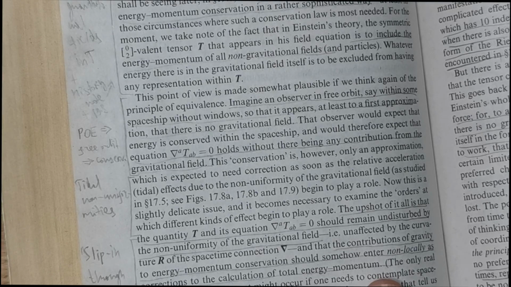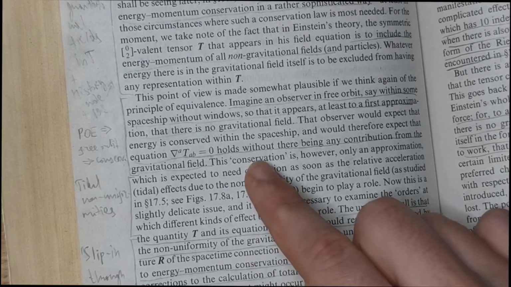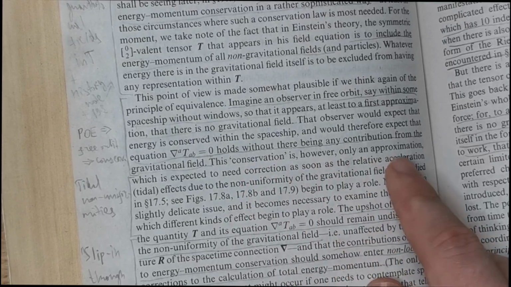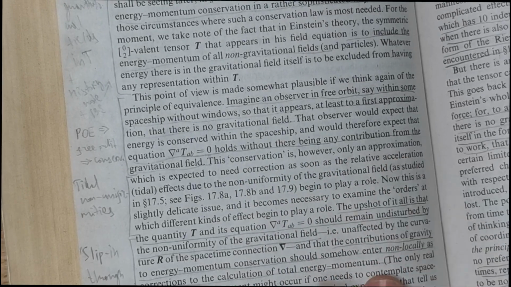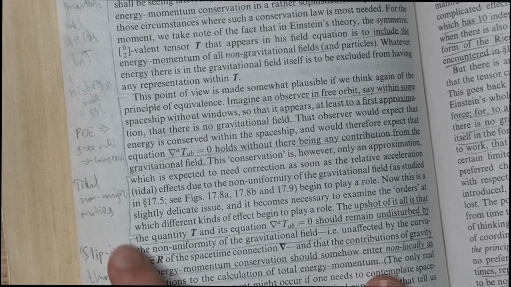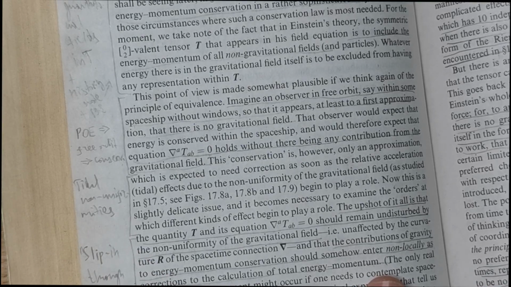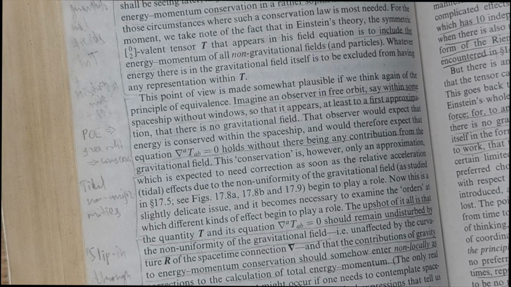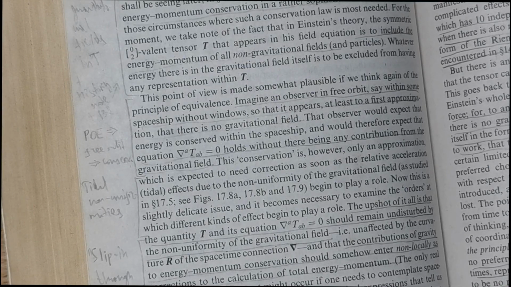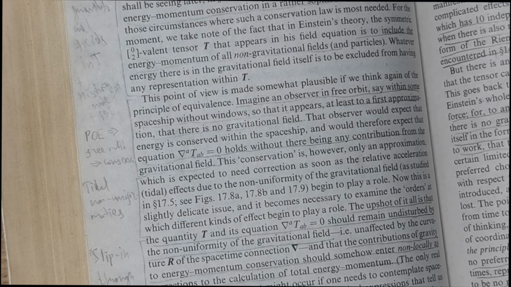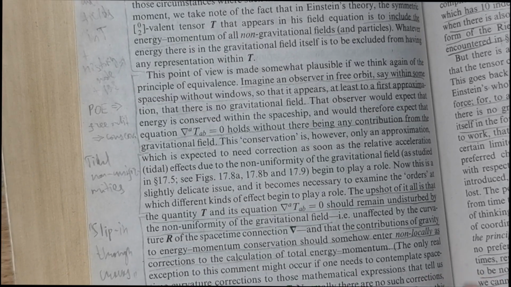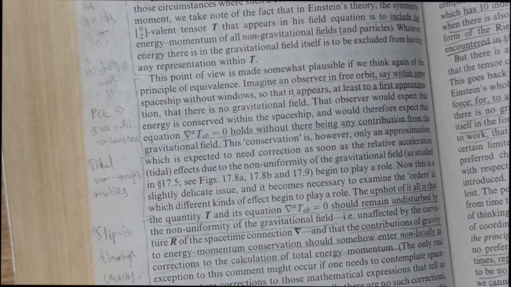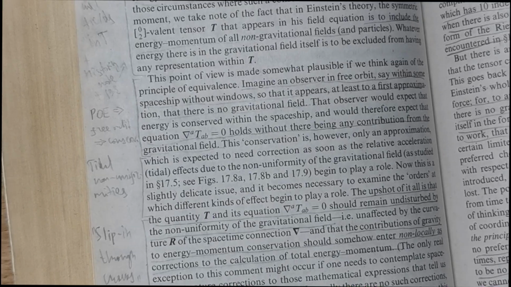And he says that this conservation is, however, only an approximation, and the tidal forces, which we have seen in chapter 17, will come into play anyway, like when that orbiting ship has some planet gravity applied to itself.